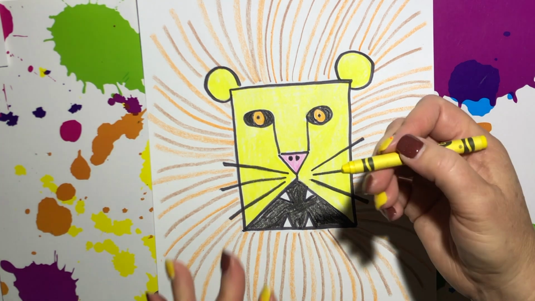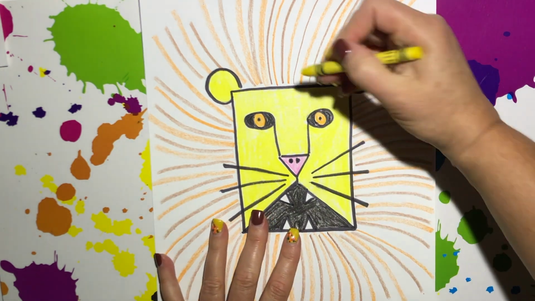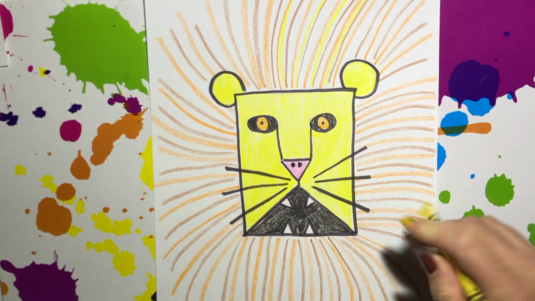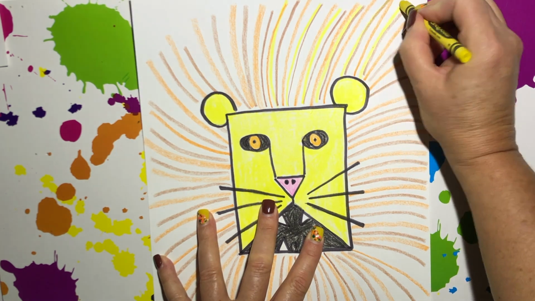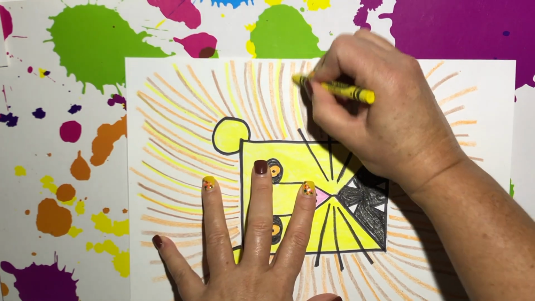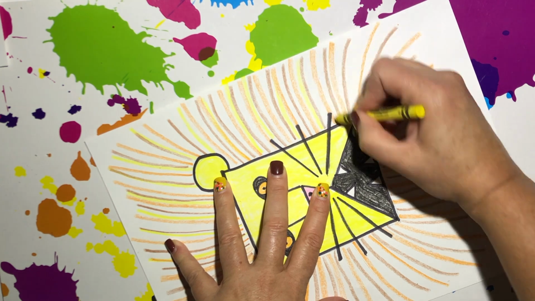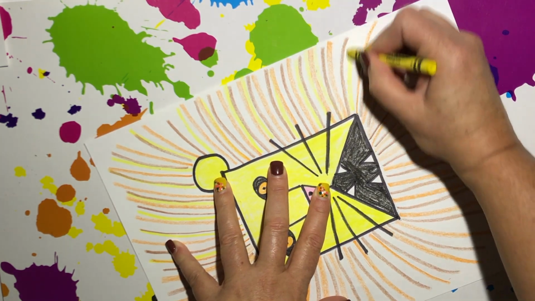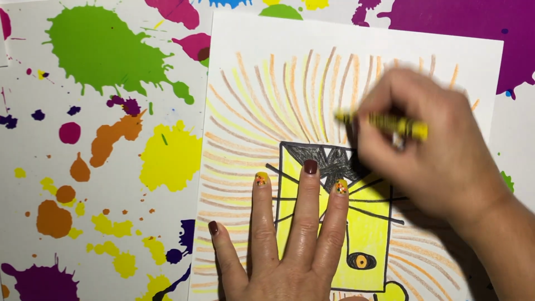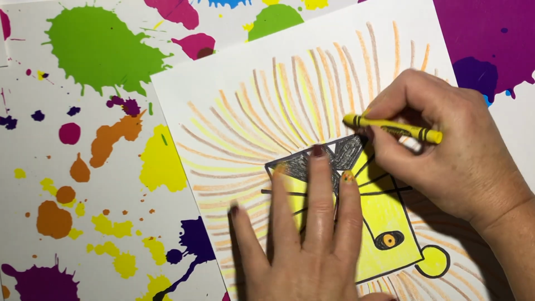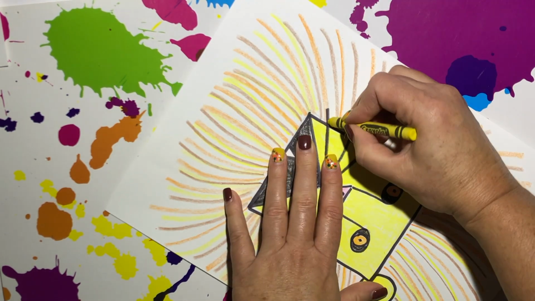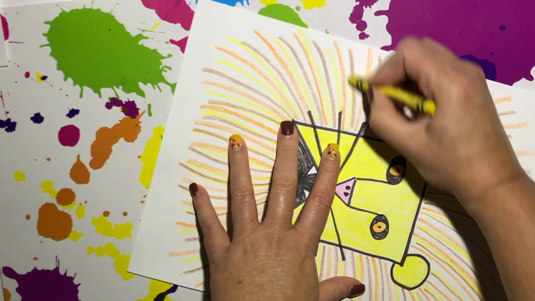Now with the yellow, you don't have to be going in between every single one and be totally perfect. So it's really hard to keep a pattern. I'm just going to add some yellow lines that go with the flow of the same lines, the same direction. We don't want to change directions. It's okay if they overlap some of the other lines you already have. But notice I'm drawing in the same direction. All the way around.